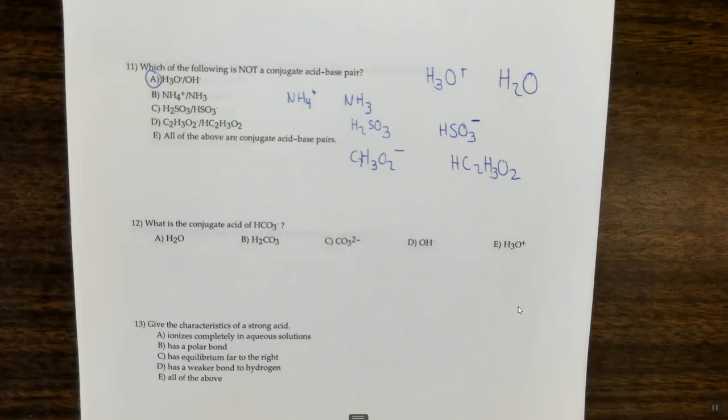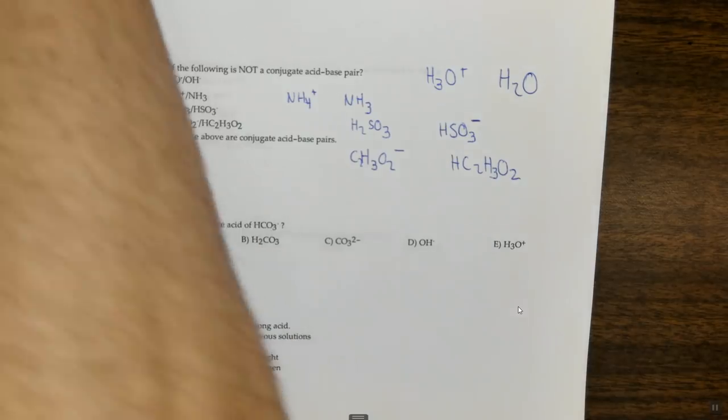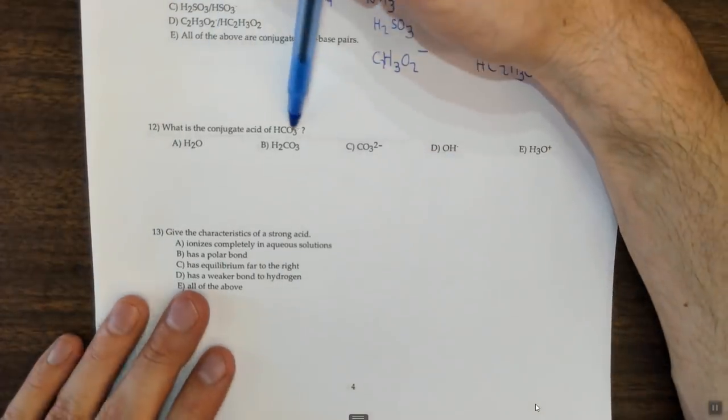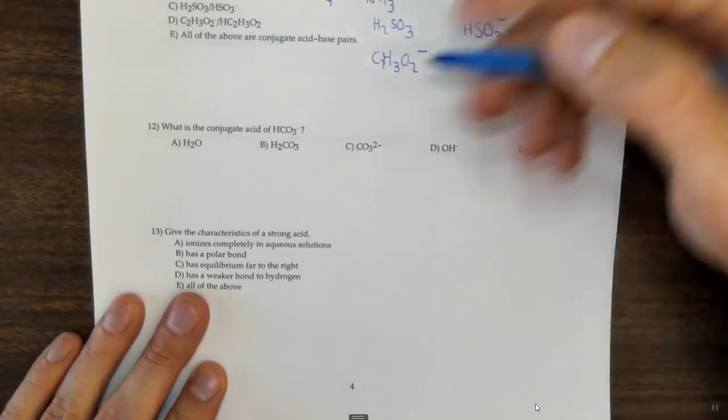So what's the difference? They have to be one proton different between the acid and base to be conjugate acid-base pairs. And that means an H and a plus charge. That's a proton. Number 12 says, what is the conjugate acid of HCO3 minus?